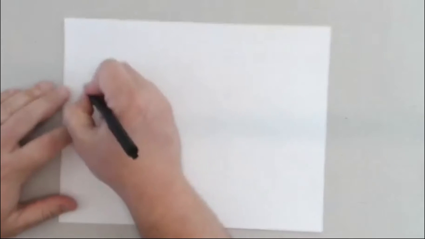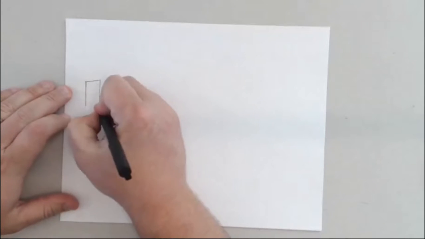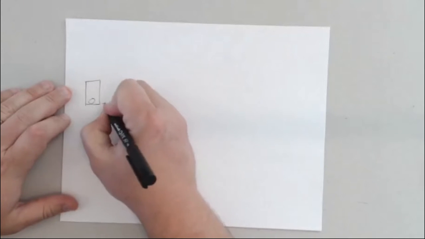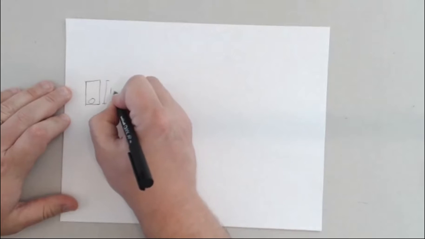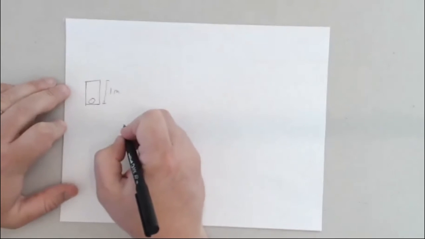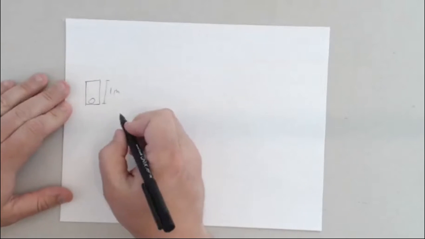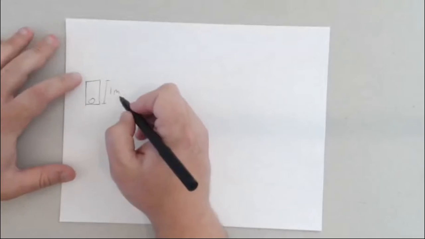So let's not do the problem, but I want to sketch real quick how you would do this problem using energy. The first part of the problem, you've got the tube, and the ball's in the tube. This is a 1 meter tube. We can use the work-kinetic energy theorem here.